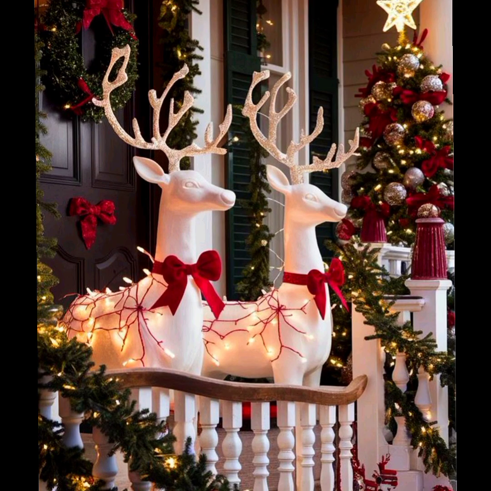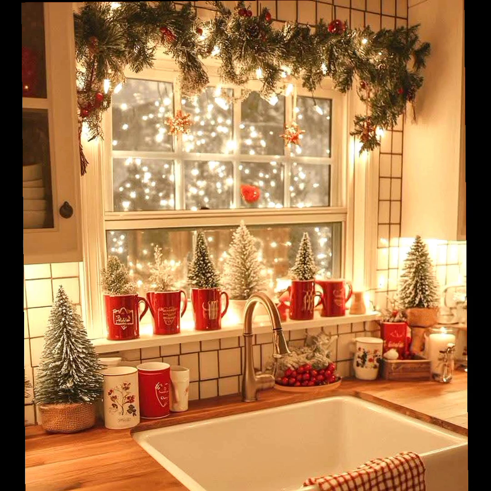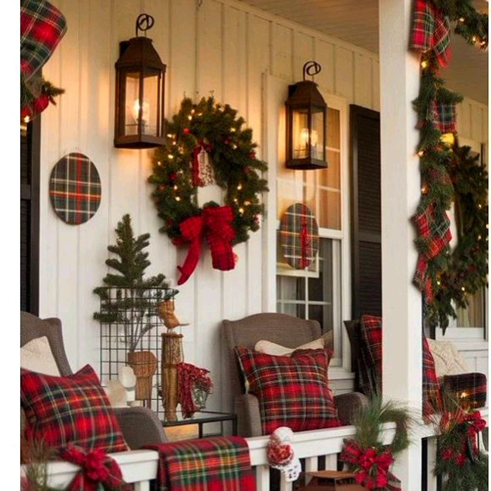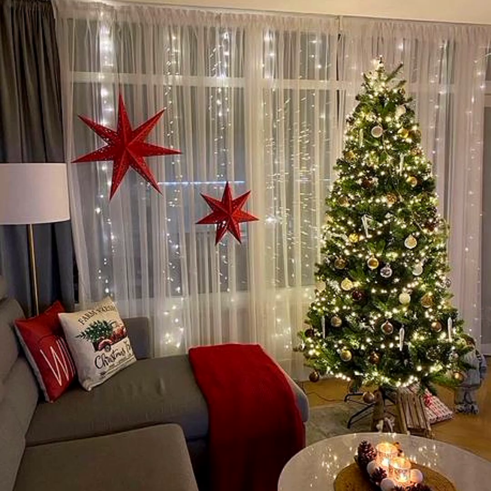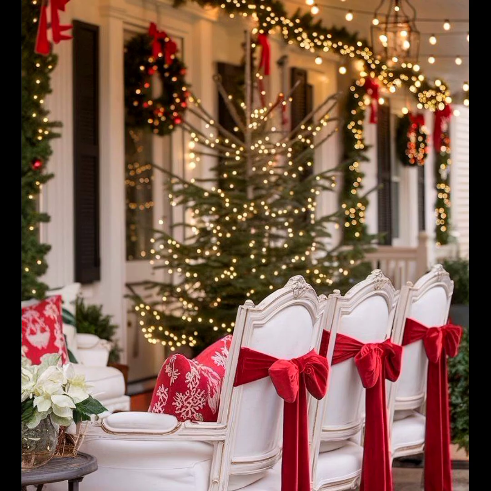Create a festive tablescape with Christmas themed table runners and centerpieces. Use Christmas themed figurines like reindeer and snowmen. Add some festive flair with Christmas themed throw pillows. Decorate your windows with Christmas themed decorations.